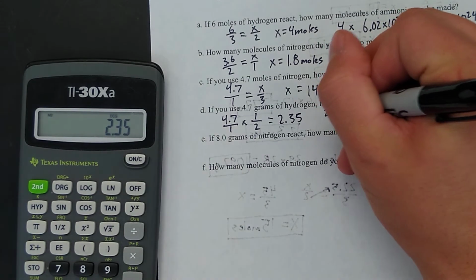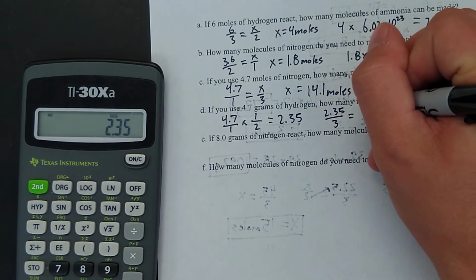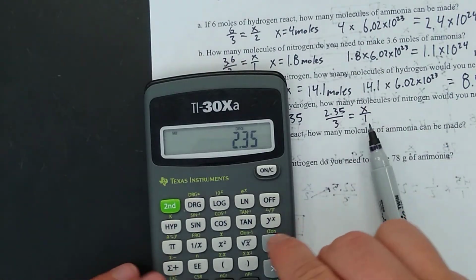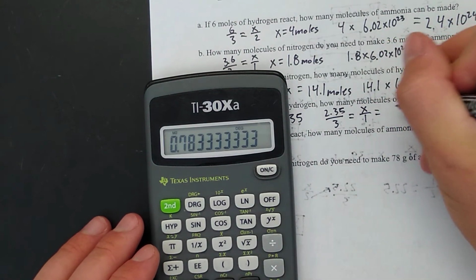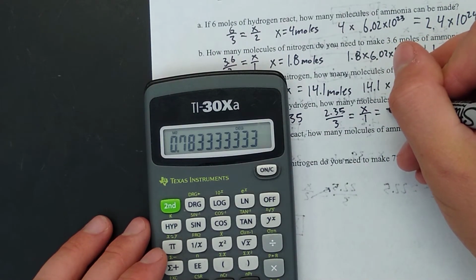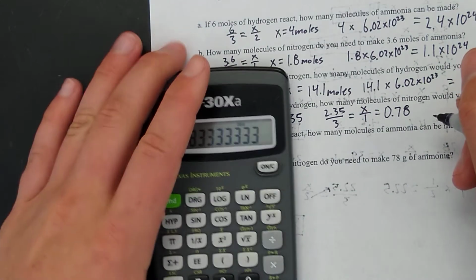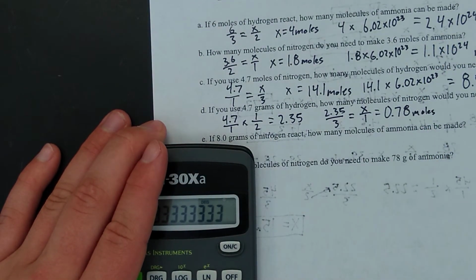Now, how many molecules of nitrogen would you need? We're going to do 2.35 is to 3, as X is to 1. So 2.35 divided by 3 equals, keep this in your calculator, don't clear it out, don't round up just yet, but I'm going to write it down as if it was rounded, 0.78. That's how many moles of nitrogen we would have, and now we want to know how many molecules.